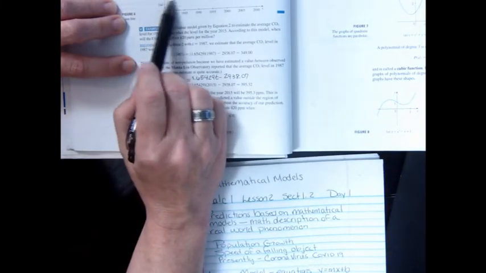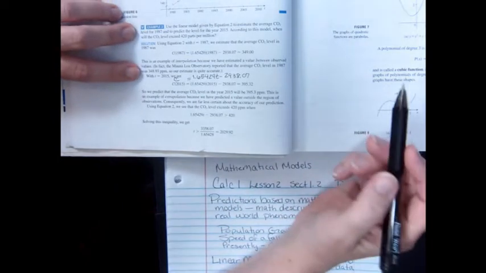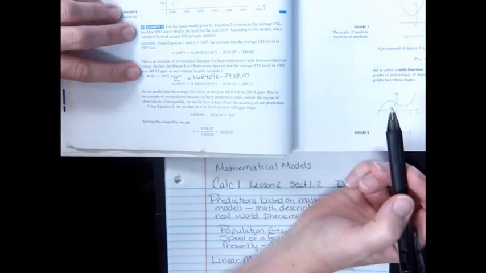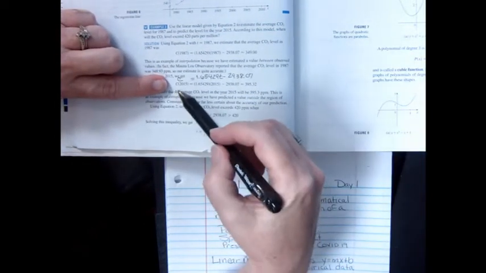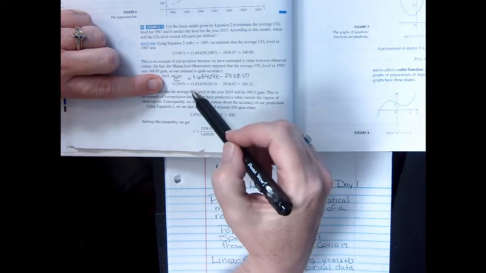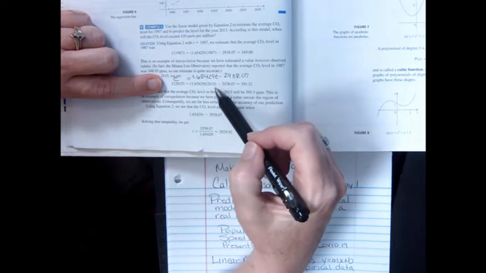Okay, so here's our estimate. How good is our estimate, 349? It's pretty good. So we're like, well, our model is not bad. So let's see what it could possibly be in 2015. We come down to the same equation, and instead of putting 1987 in, we're going to put 2015.